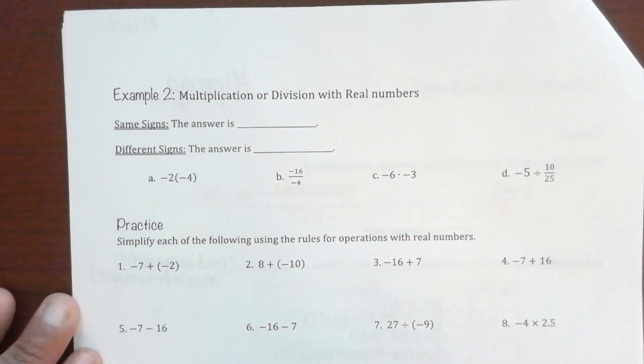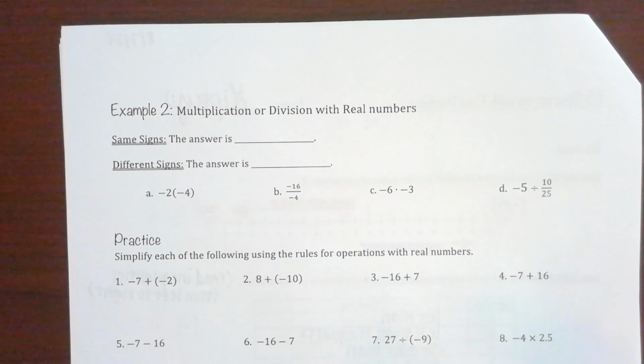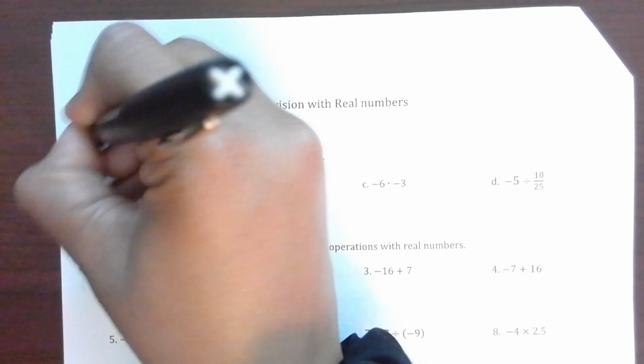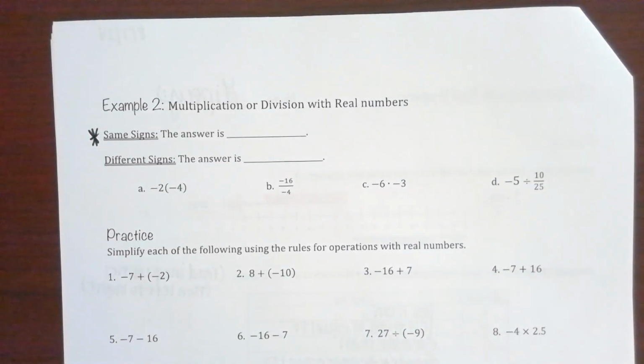Okay. So, multiplication or division with real numbers. Same sign, okay? The answer is always what? Two negatives make a positive, and two positives make a positive. So if they have the same signs, they're always positive, okay?